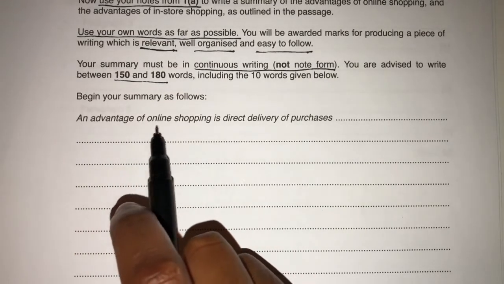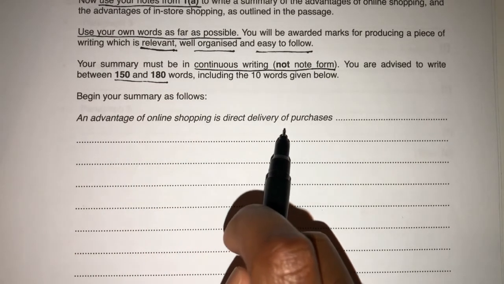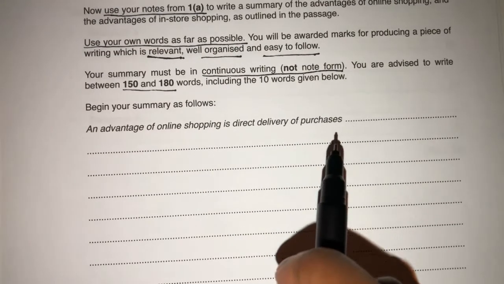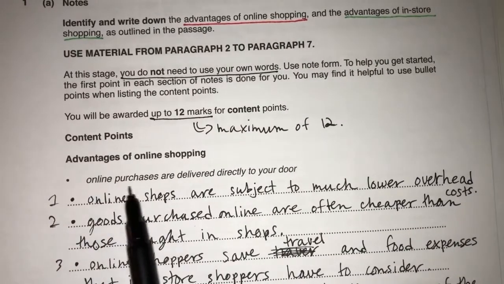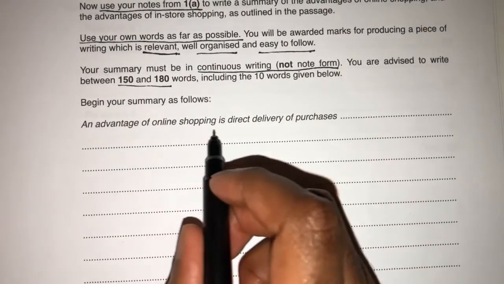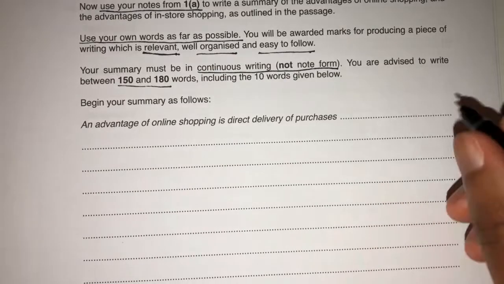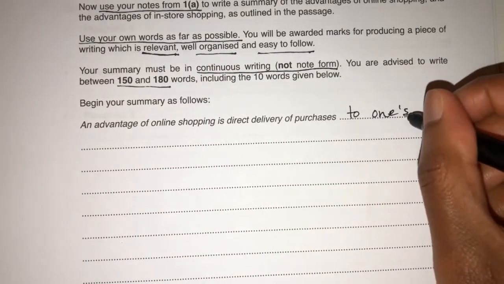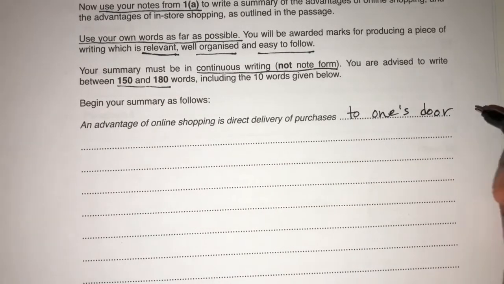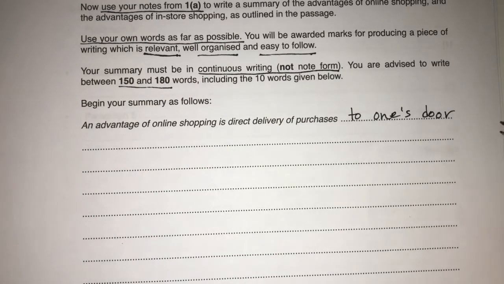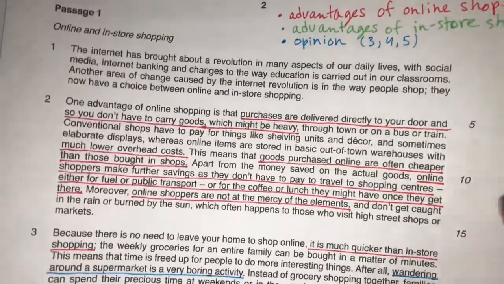An advantage of online shopping is direct delivery of purchases, right? Purchases to one's door.